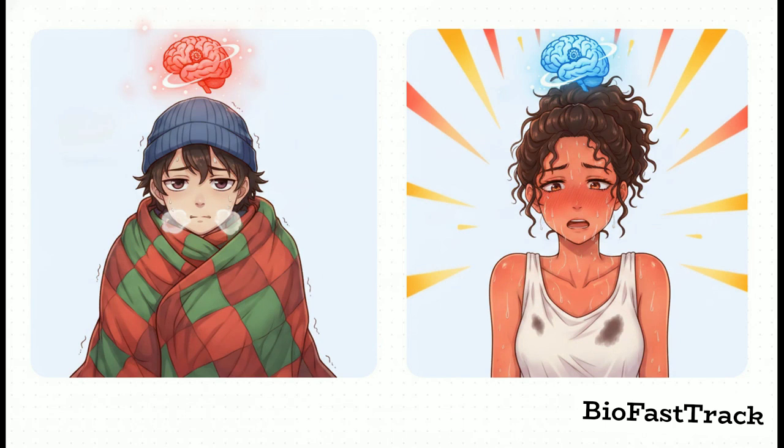Now, this is an absolute must-know exam trap. Fever and hyperthermia are not the same thing. In a fever, the thermostat setting in the brain is actively elevated. The body actually wants to be hotter.